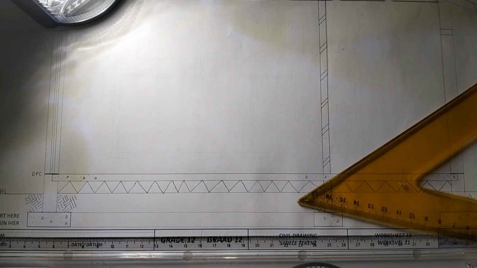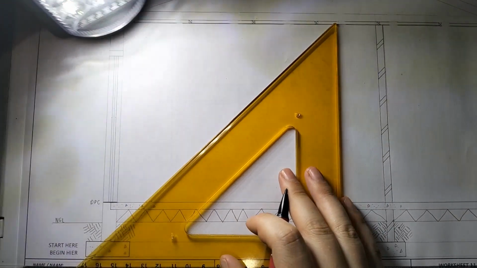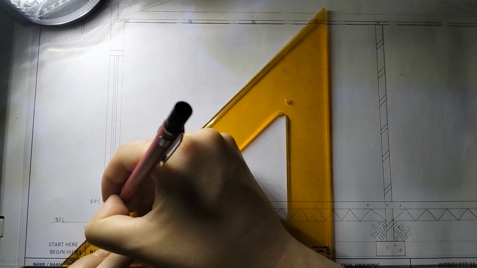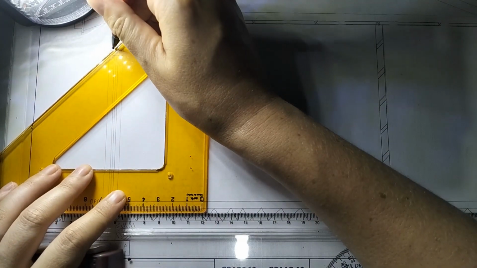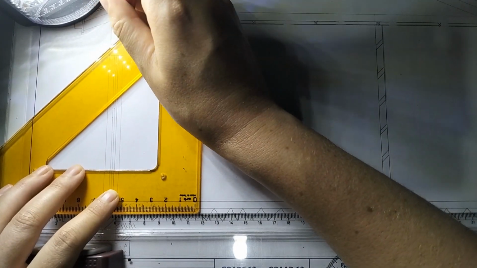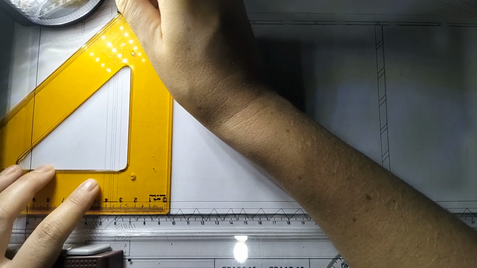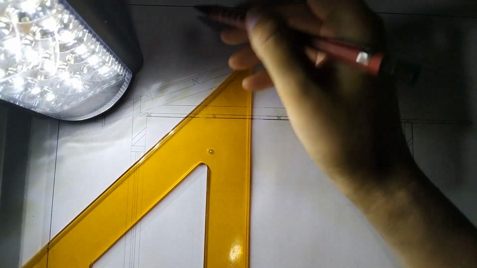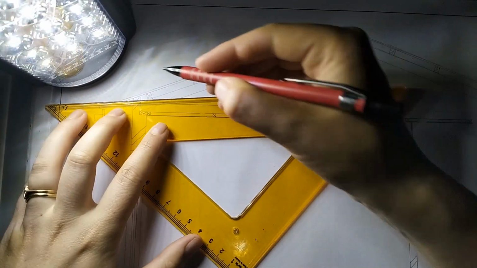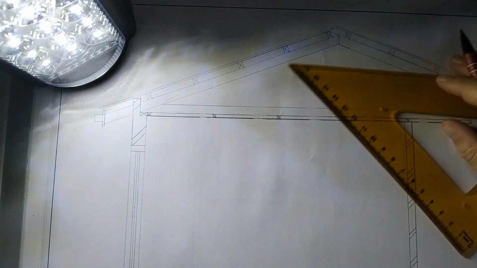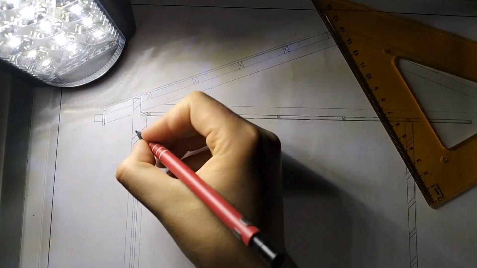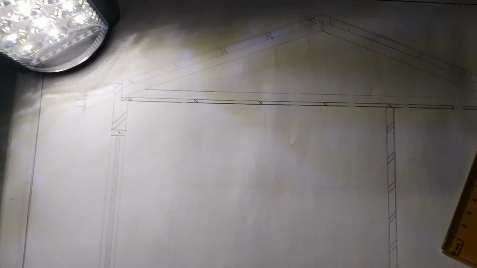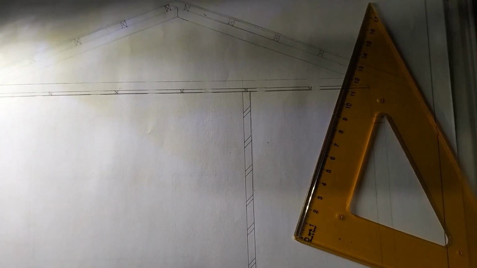Okay, and then the same on this side as well. Okay. Okay, so you also have to add the hatch here where the beam filling is, and then also the lintel. Okay, so that part is done, and then we have to do the window.